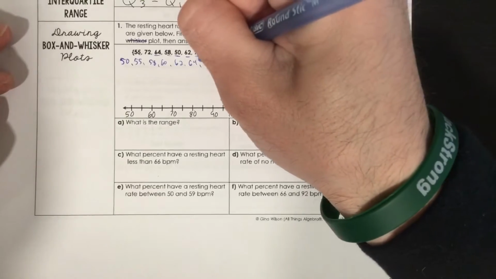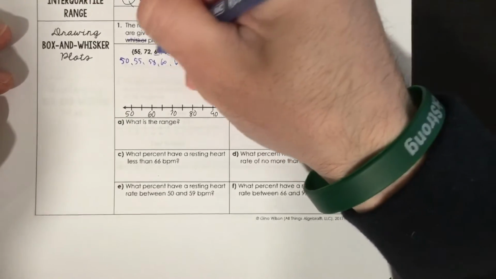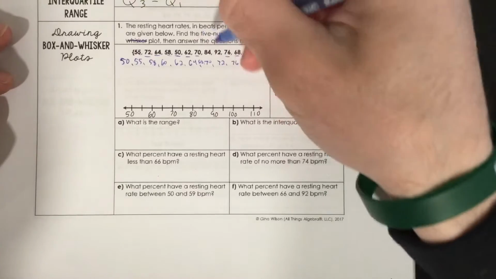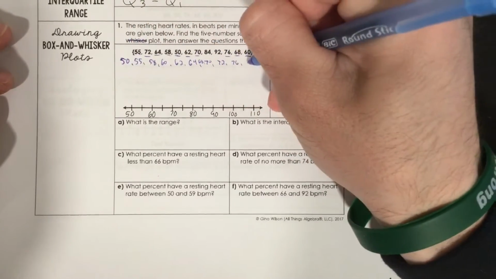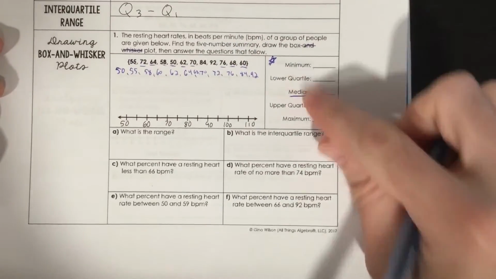Oh, I forgot 68. I knew I was going to forget one.